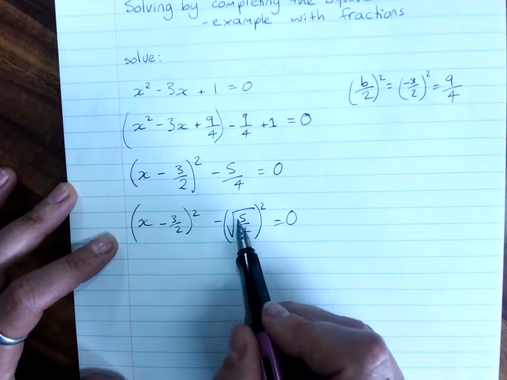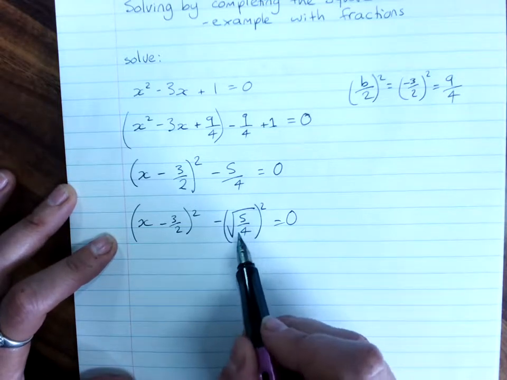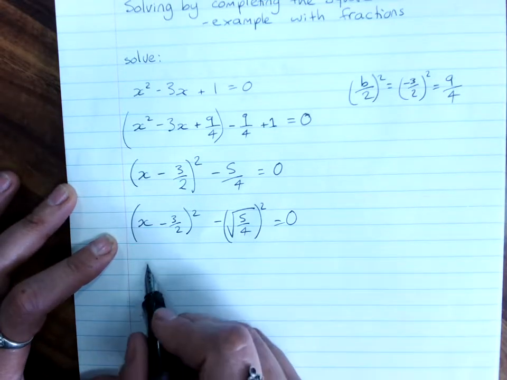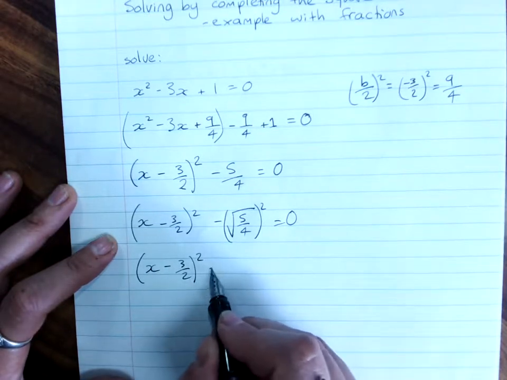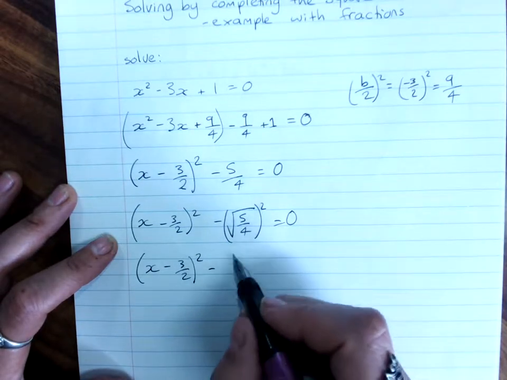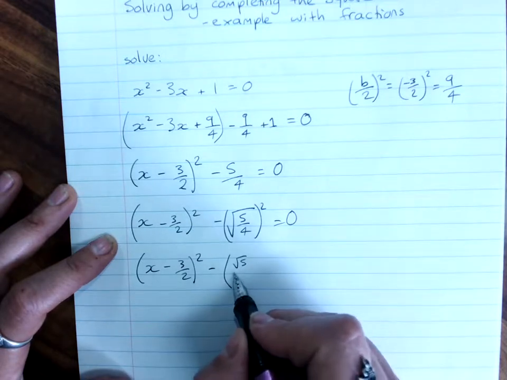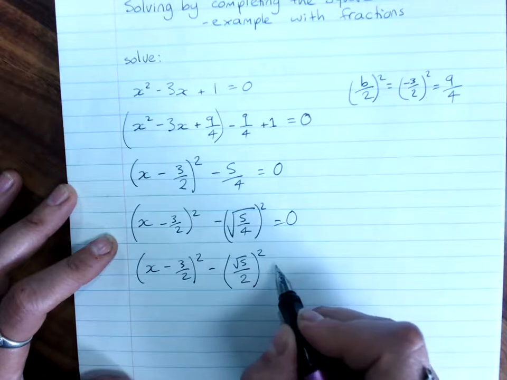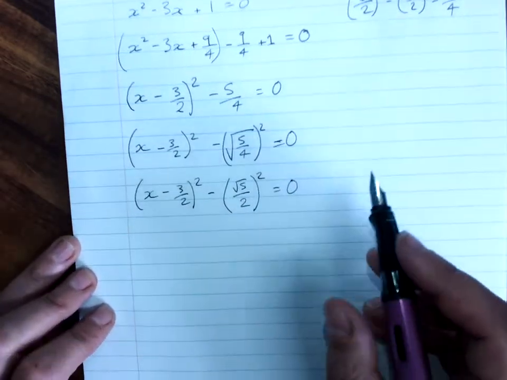Have a look at your fraction: when I've got the square root of a fraction, I can take the square root of 4 and write this as x minus 3 over 2 all squared minus square root of 5 on 2 squared. So if we can simplify, we do.